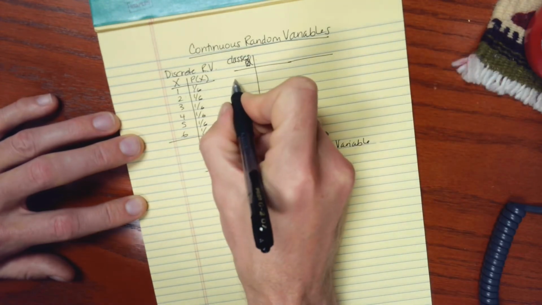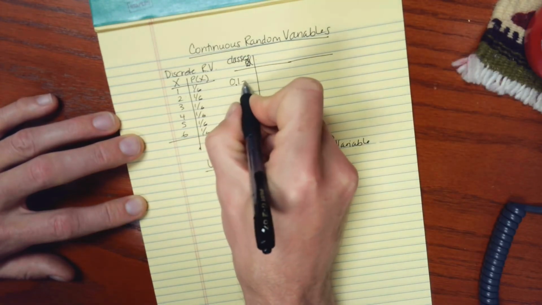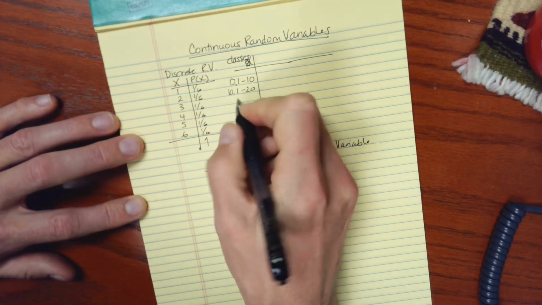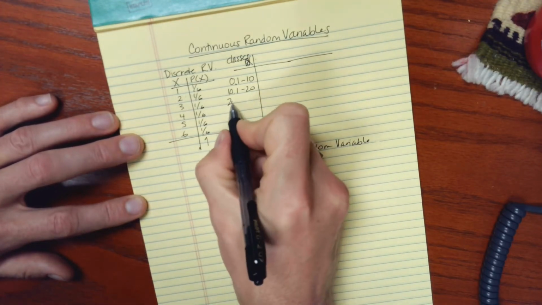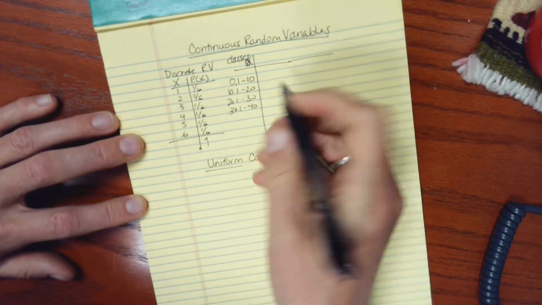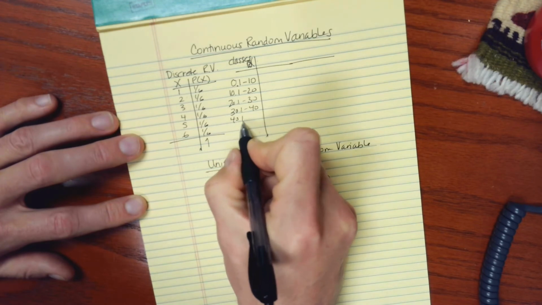So maybe something like from 0.1 to 10, and from 10.1 to 20, and so forth, 20.1 to 30, 30.1 to 40, and 40.1 to 50.